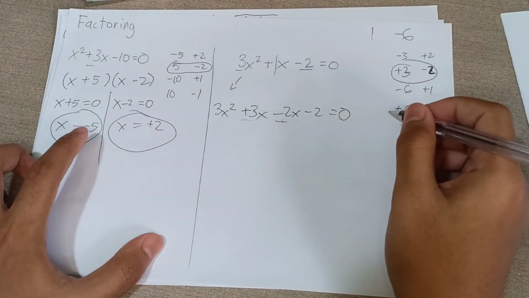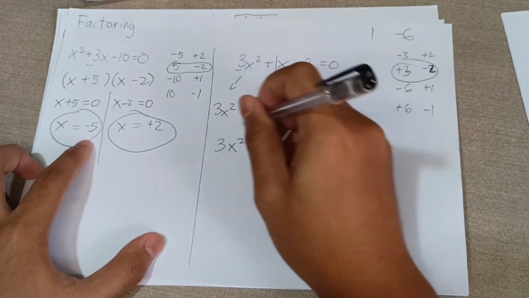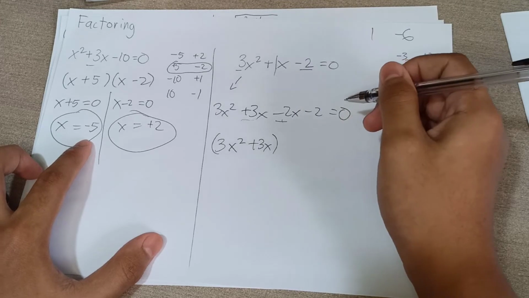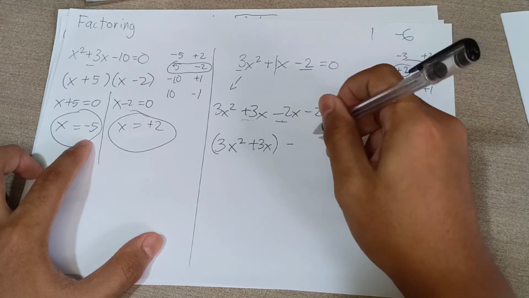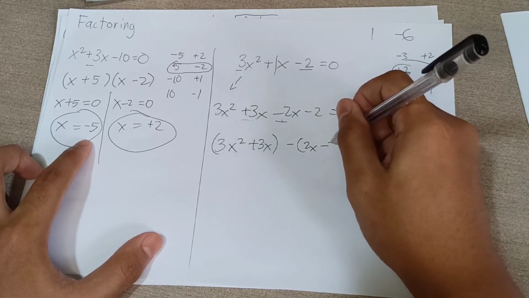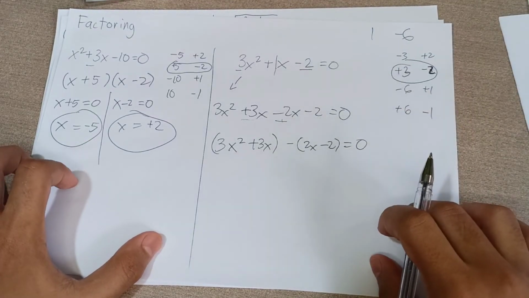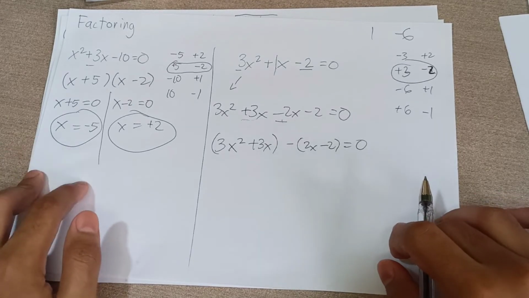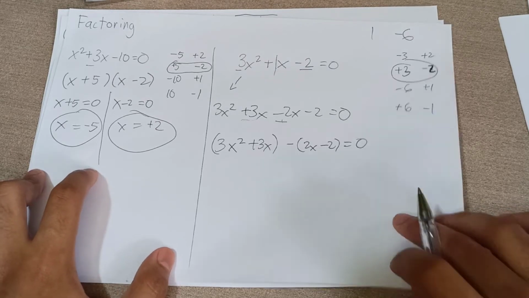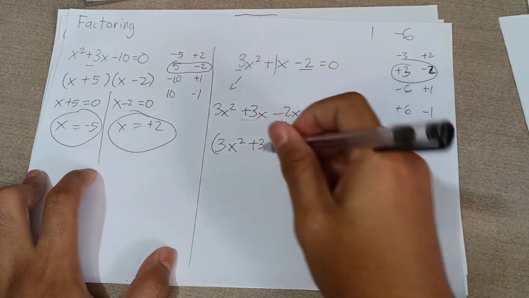Now we'll do the grouping technique. 3x squared plus 3x, group it, then negative 2x minus 2 equals 0. Now we can do what we did on the first equation by factoring and finding the GCF. The GCF of this first part is 3x.